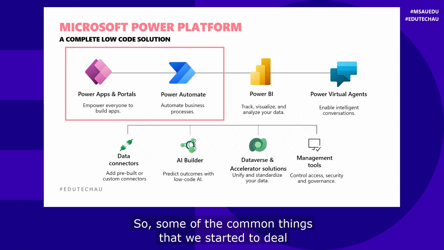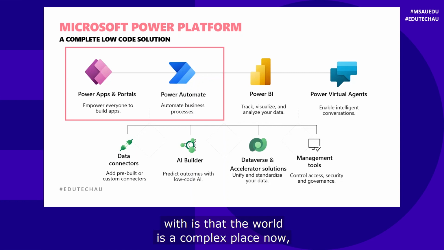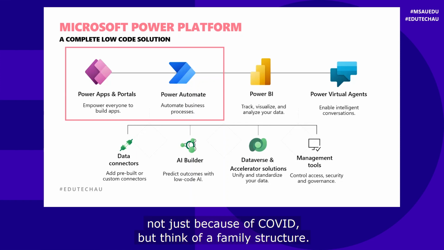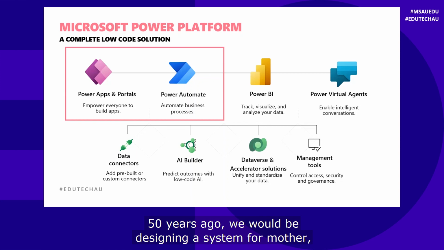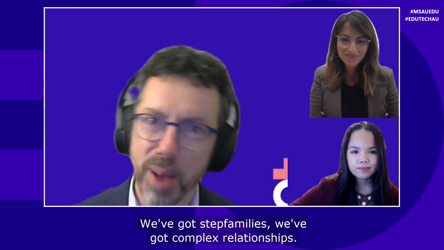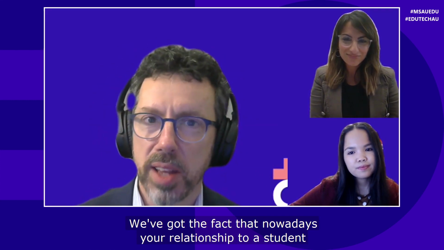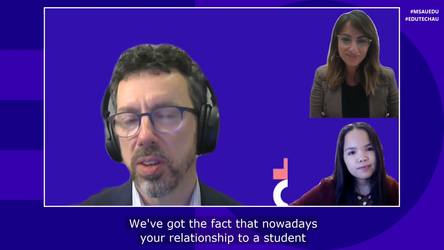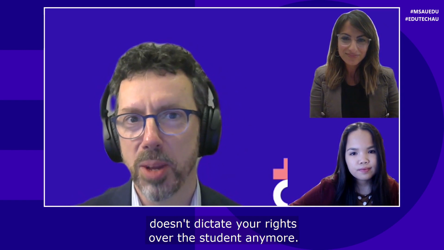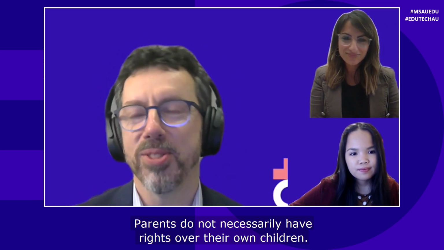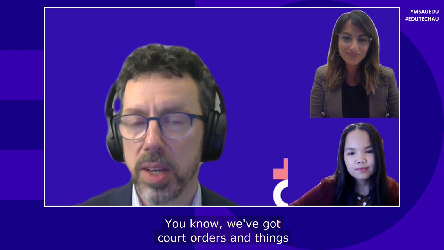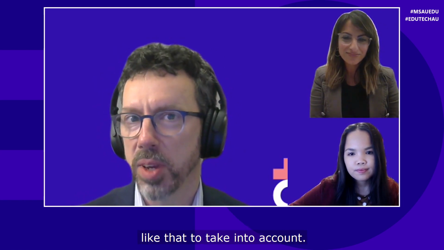So some of the common things that we started to deal with is that the world is a complex place now, not just because of COVID, but think of a family structure. 50 years ago, we would be designing a system for mother, father, and 2 parents and a dog. That's not the case now. We've got step families, we've got complex relationships, we've got the fact that nowadays your relationship to a student doesn't dictate your rights over the student anymore. Parents do not necessarily have rights over their own children. We've got court orders and things like that to take into account.